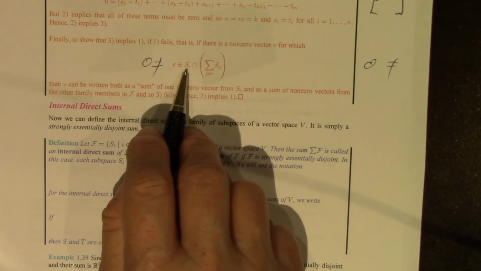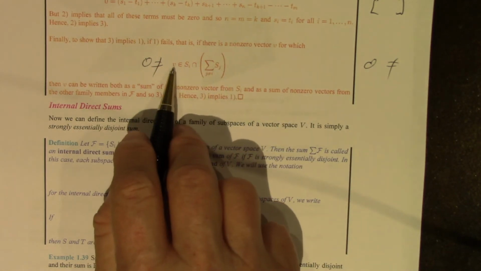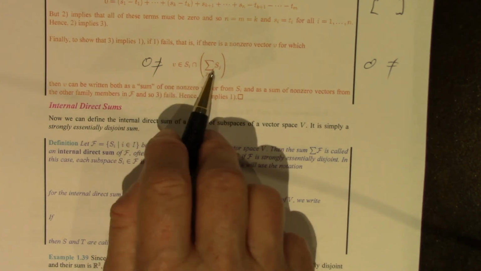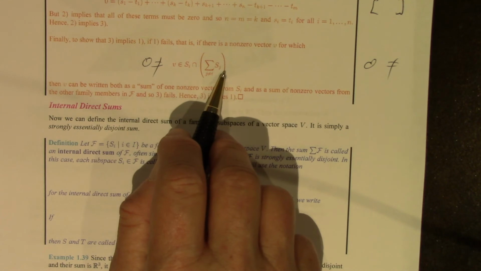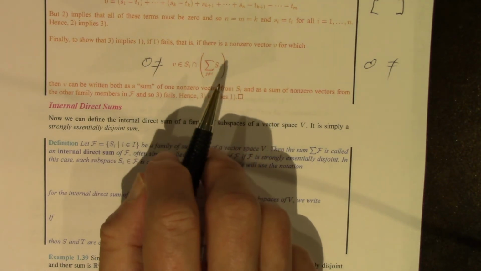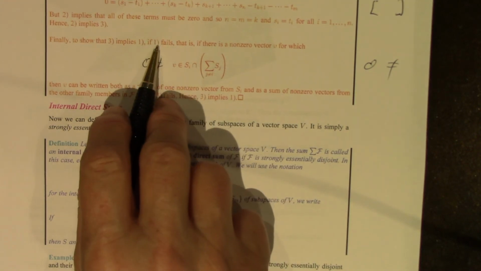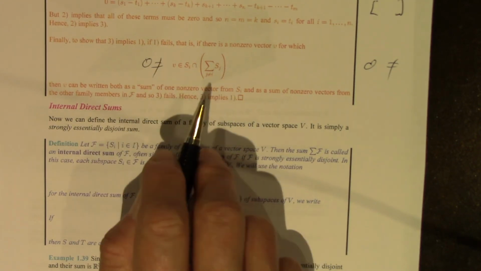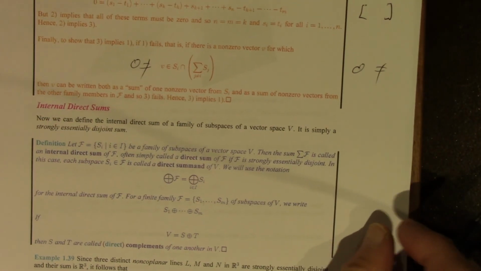It's just a one-term sum, and that belongs to SI. But because of this, V must also be a sum of vectors from the other family members. So that violates 3. So if 1 fails, 3 fails, therefore 3 implies 1. And that completes the proof.